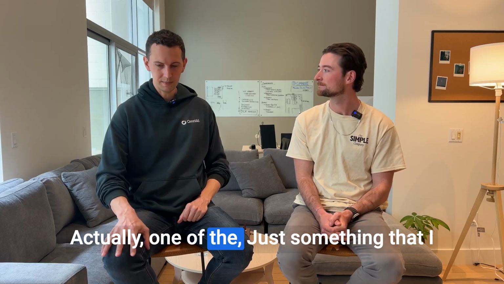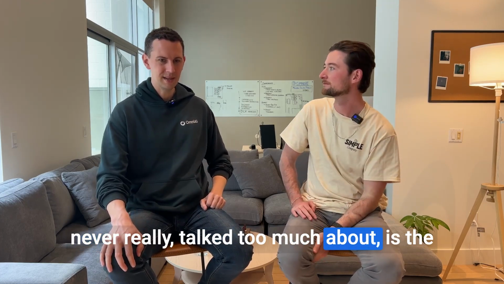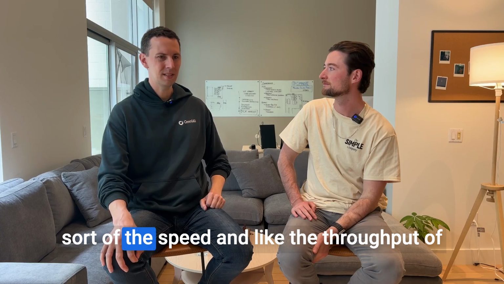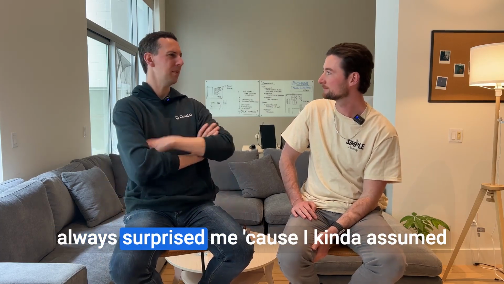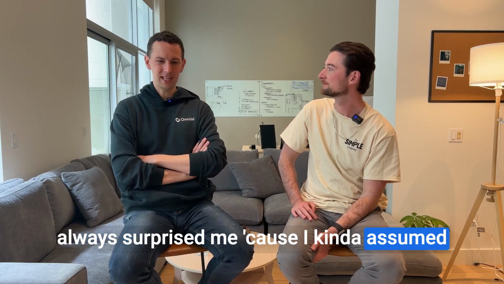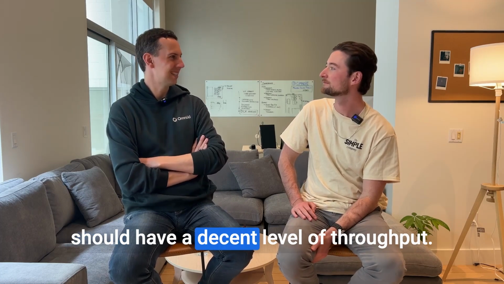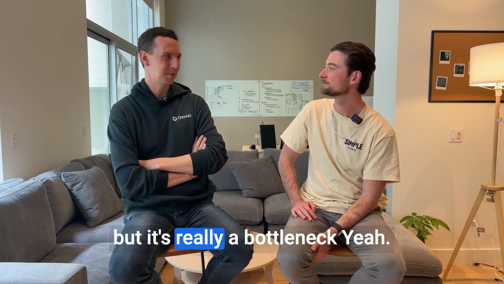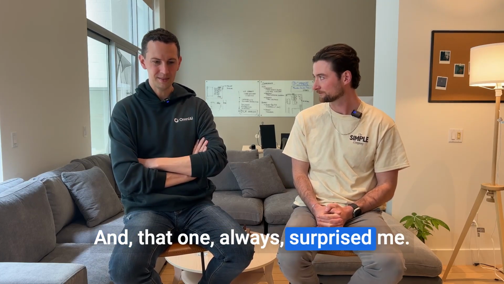Actually, something I never really talked too much about is the speed and the throughput of some of the existing OCR providers, which always surprised me, because I kind of assumed if you're Amazon, like AWS, you should have a decent level of throughput, but it's really a bottleneck on that side. Yeah. And that one always surprised me.